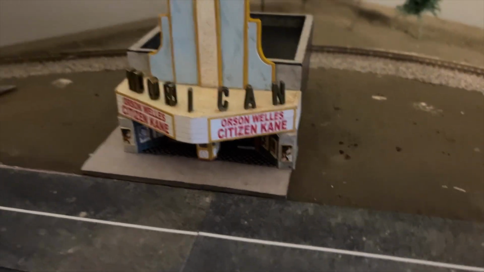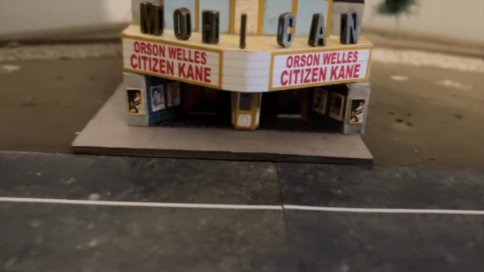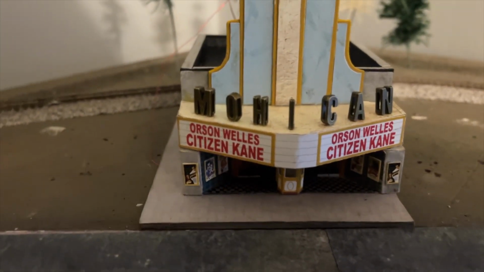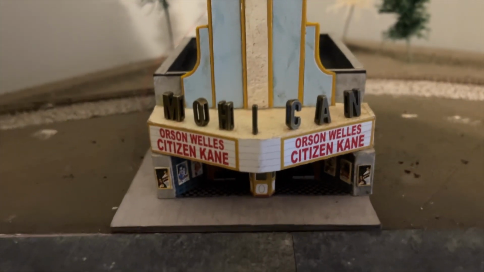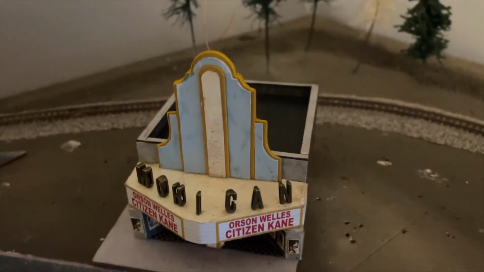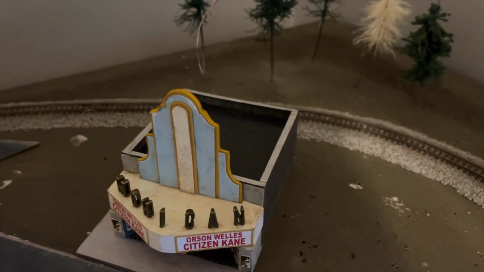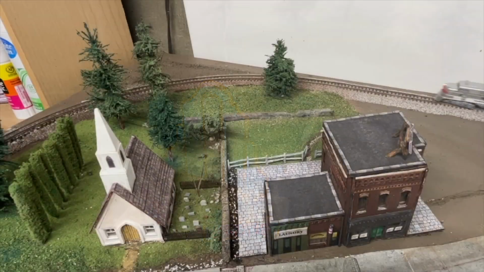In a bustling, growing community like Concordia, Saturday night needs entertainment, and that means going to see a movie at the Mohican. This week, Citizen Kane with Orson Welles. So step inside this 1930s era Art Deco movie theater.